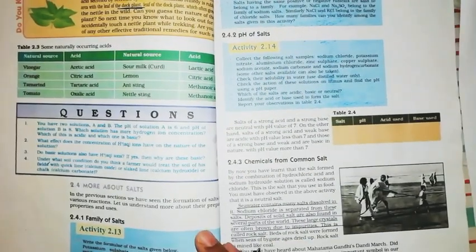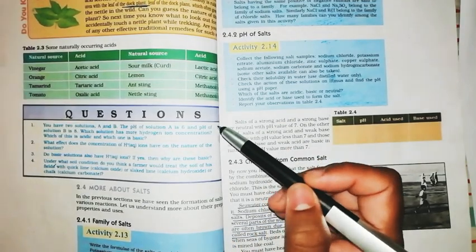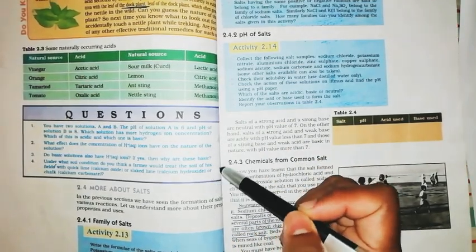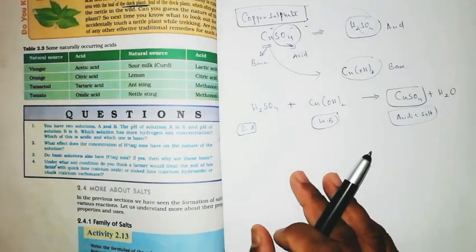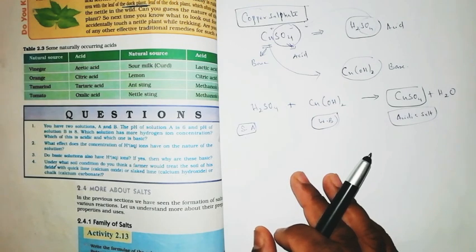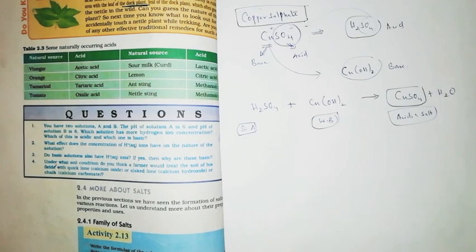Clear? And I also gave you homework, please try to complete it. Also in the description I am going to give you some salt names, and you have to find out whether each is an acidic or basic salt. So, two homeworks for you.